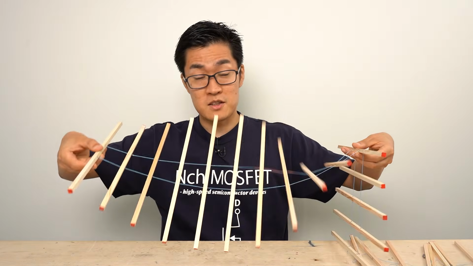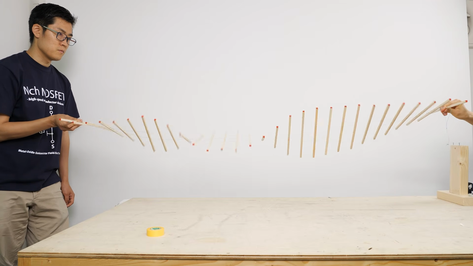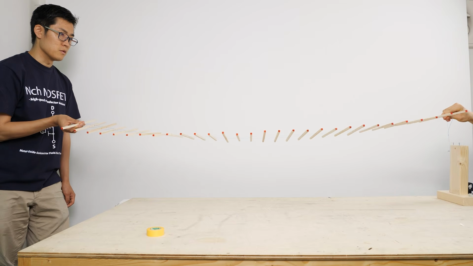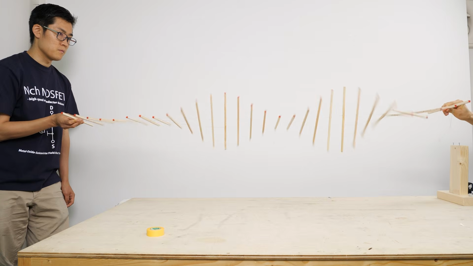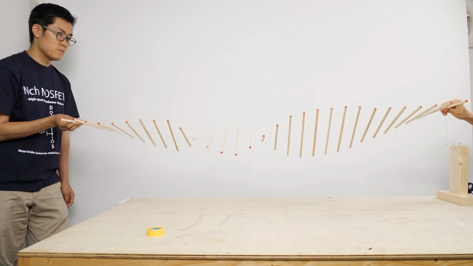In fact, the same thing happens with a wave machine. This video shows what happens when the same wave is applied to both ends. At the midpoint, the waves collide and overlap, which increases the amplitude. Then, since the waves are independent, each one keeps moving in its own direction.